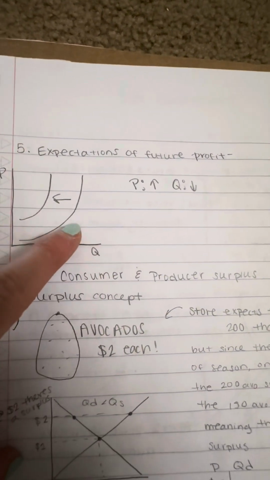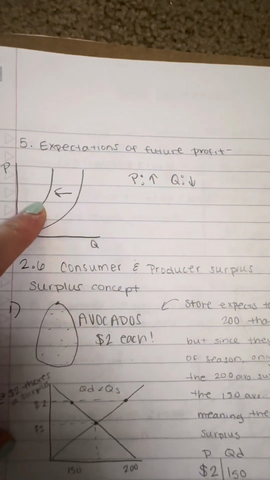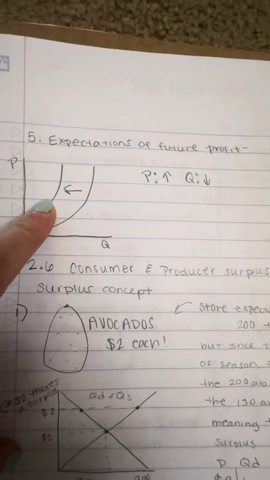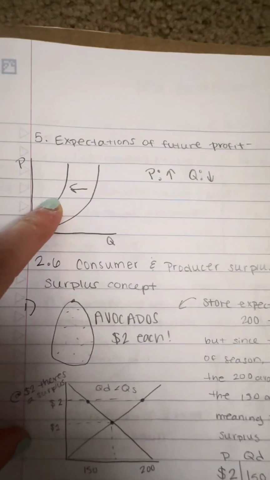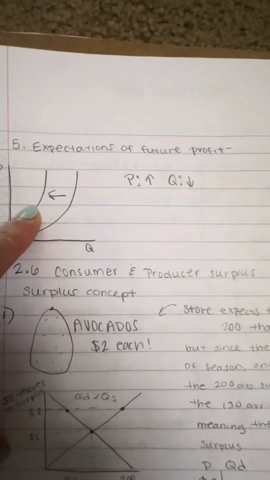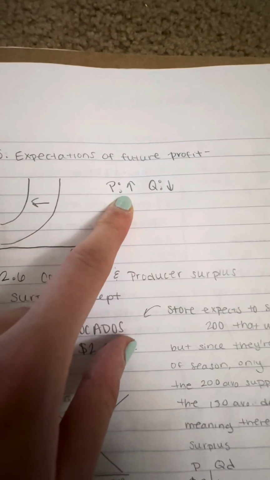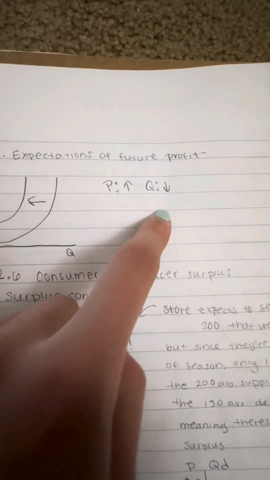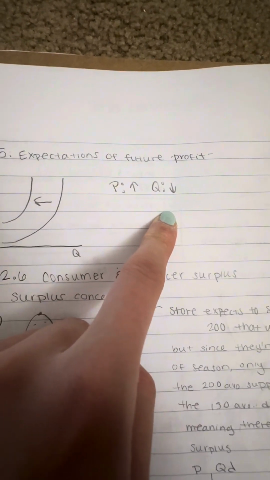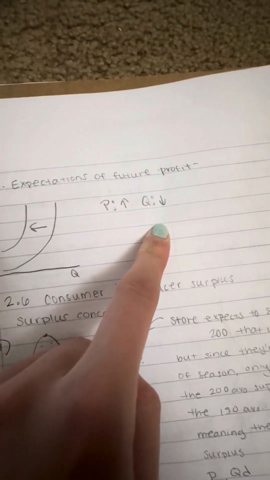So supply would decrease right now and go to the left because of the expectations of higher future sales next week, and price would increase because there's less lemonade available now, and quantity is going to decrease because they're not making as much.